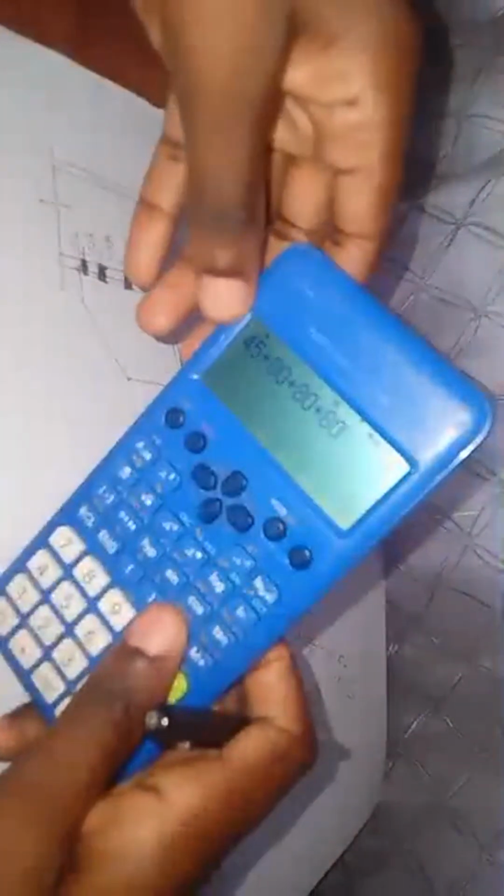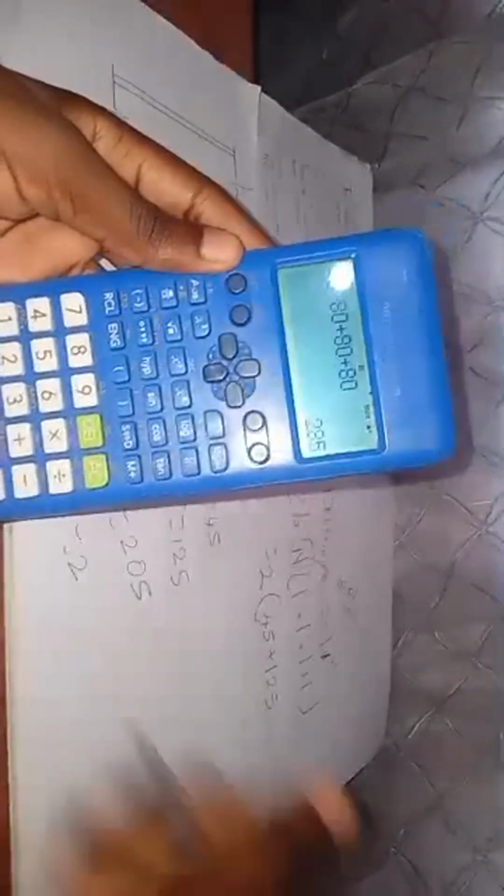And then for the last L, remember I said you check the number of bolts that you have. If you have 4 bolts, you will have 4 L's. If you have 5 bolts, you will have 5 L's. So this is the last L because we have 4 bolts. It's going to be 45 plus 80, plus 80, plus 80. How many 80s do we have? Yes, 3. So we have 285. So our L4 is 285.